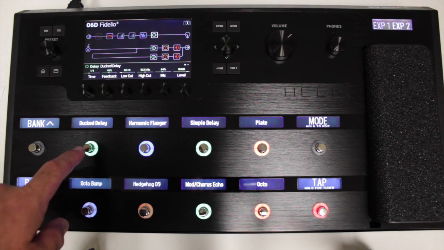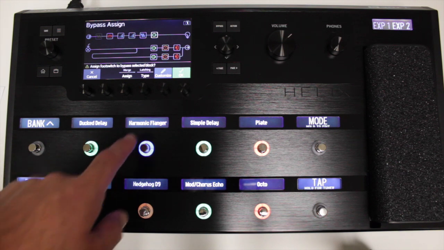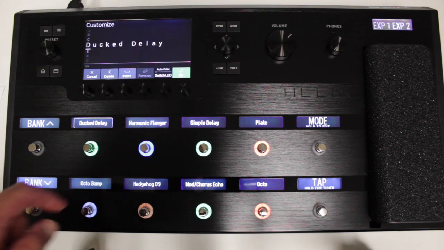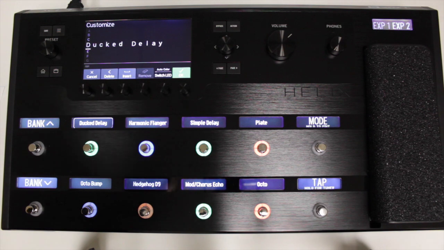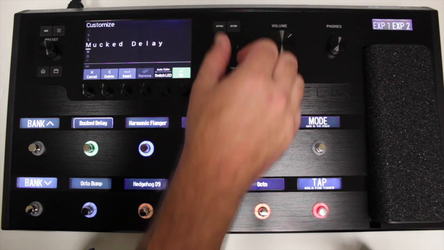If you want to rename the foot switch assignment on the scribble strip, hold down the foot switch for 2 seconds and then hit Customize. Here you can rename it. Once done, hit OK. You'll see it change on the scribble strip.